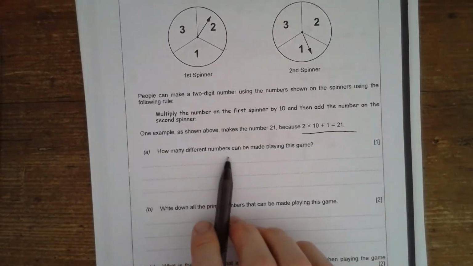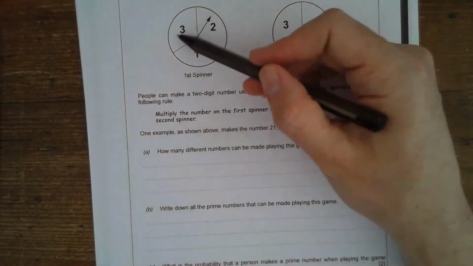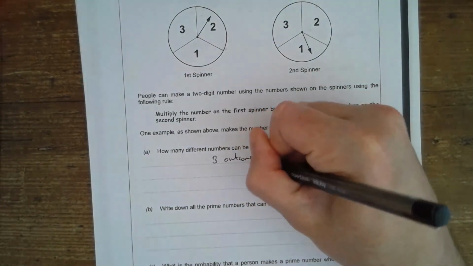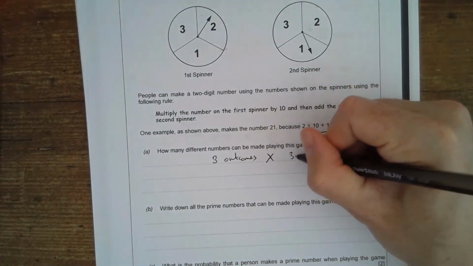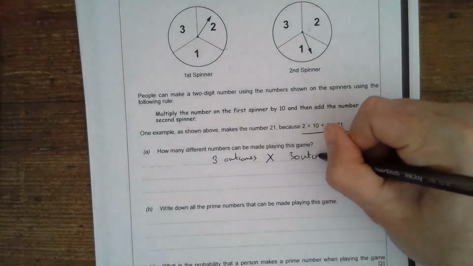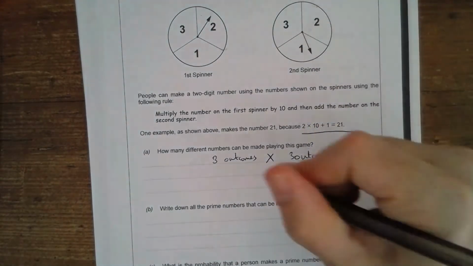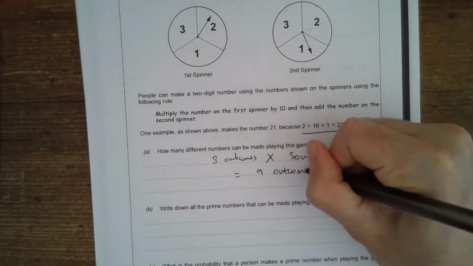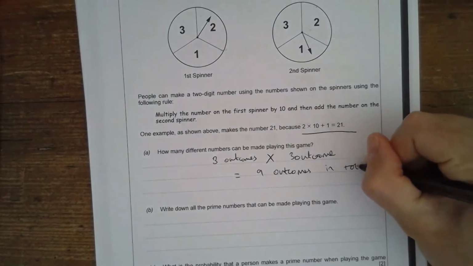How many different numbers can be made playing this game? The way that you do this is you count the total number of outcomes on the first one, so 3 outcomes on the first one, and you multiply it by the total number of outcomes on the second one. So that would be also 3, 1, 2, 3. 3 times 3 is 9, so 9 outcomes in total.